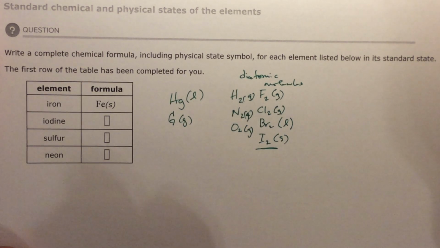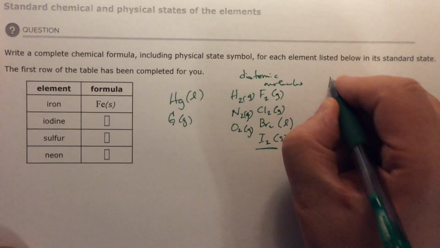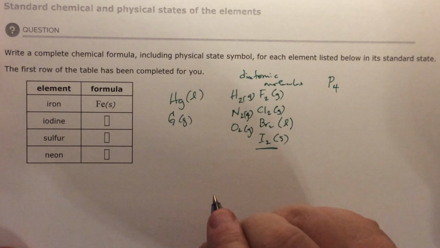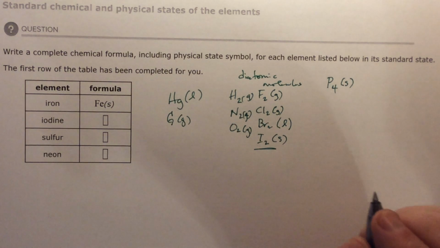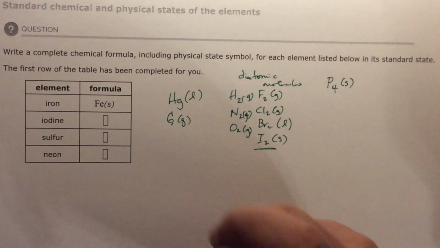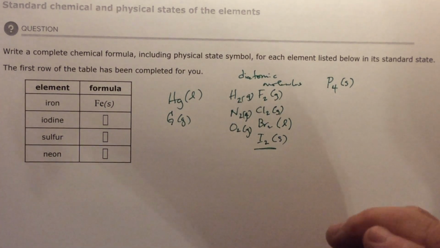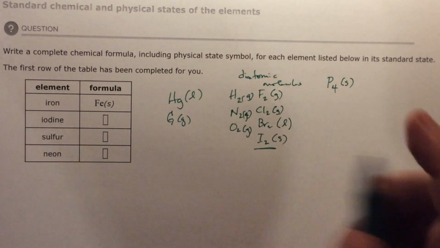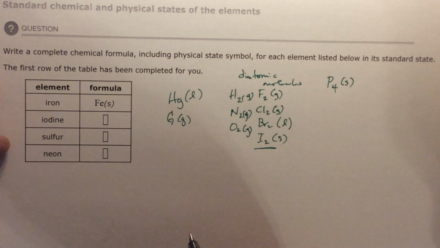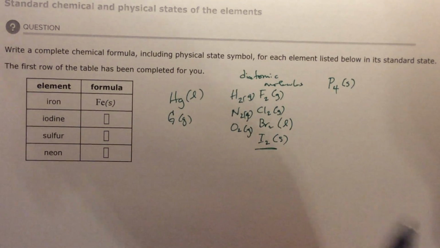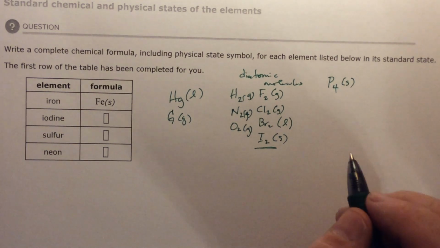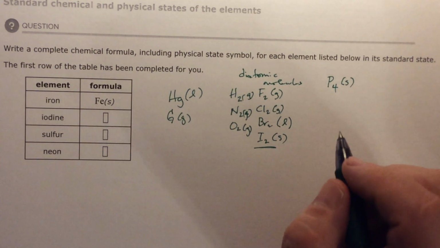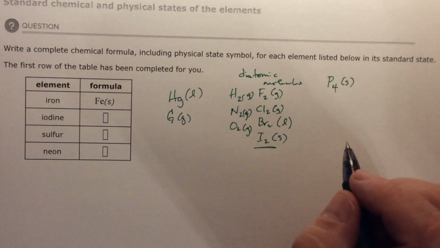There are 2 more exceptions, and they're weird in the natural state. You've got phosphorus, which is P4, and it's a solid. So instead of just P, it's going to be P4. They connect 4 of them together naturally. In the free state, that's what they're going to be. In the free state, hydrogen's always H2. In the free state, oxygen is O2. Any oxygen in the air is O2. Phosphorus, if you were to have it in a mine or whatever, is in molecules of 4 together.